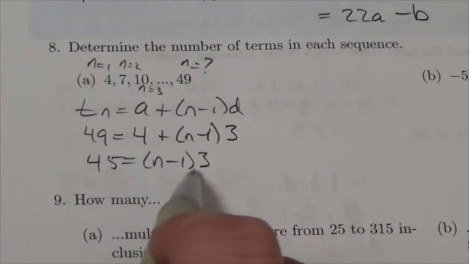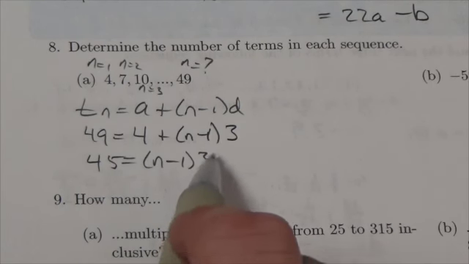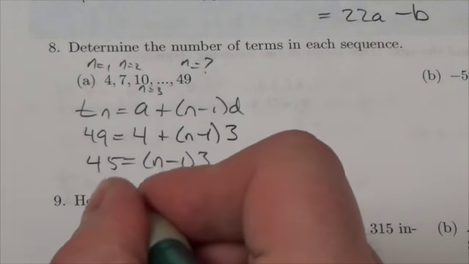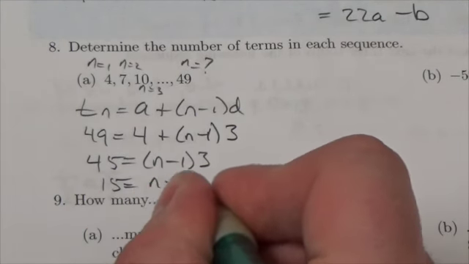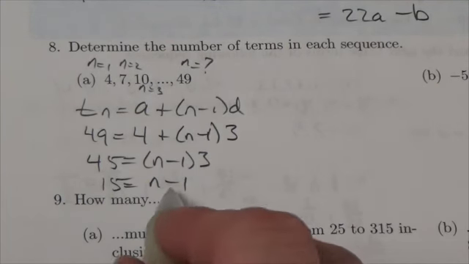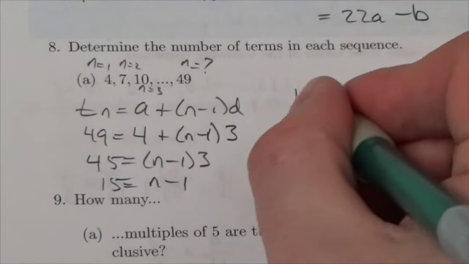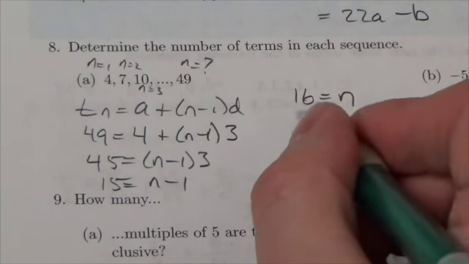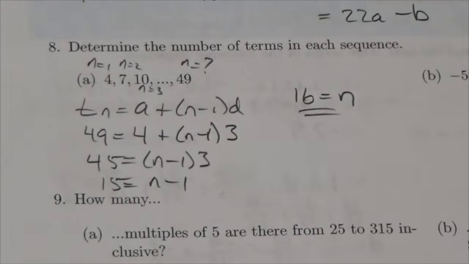And now I've got 2 factors here on the right-hand side, so I've got to get rid of the factor that doesn't have the n in it, so I'm going to divide, and we'll get that 15 is equal to n minus 1. And now again, I've got 2 terms. I'm going to bring over the 1. Remember, I'm going to add 1 to both sides, so I'm going to get n is equal to 16. So what that means is there are 16 terms in that given sequence.